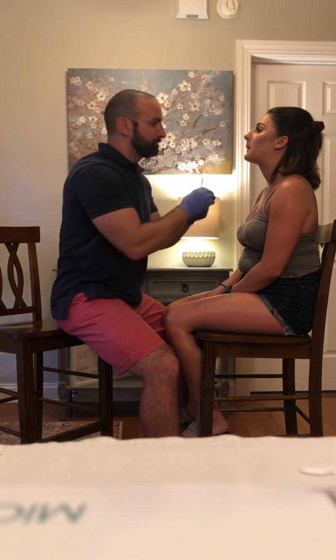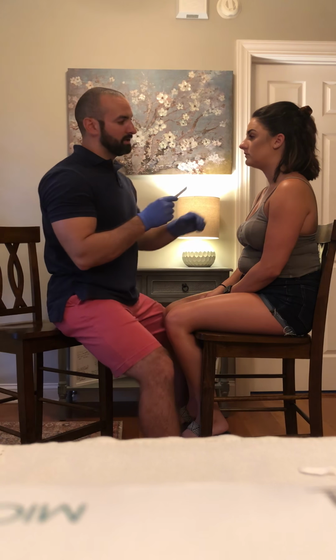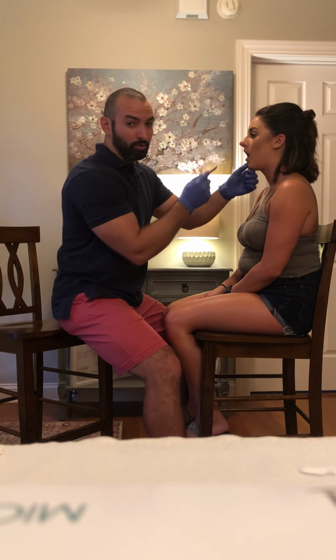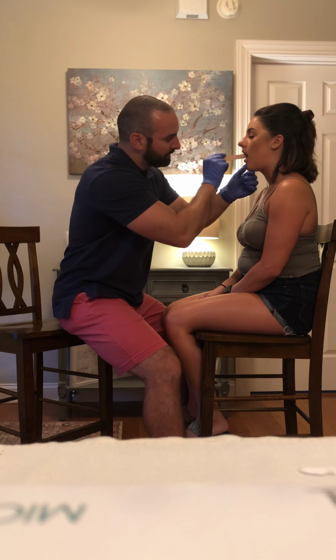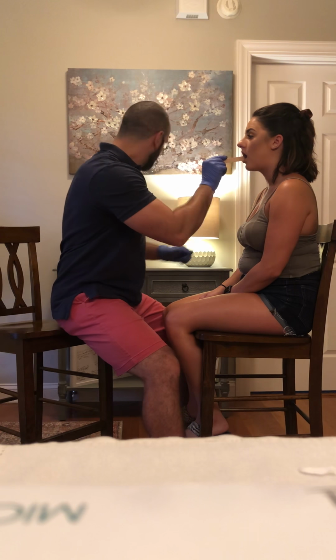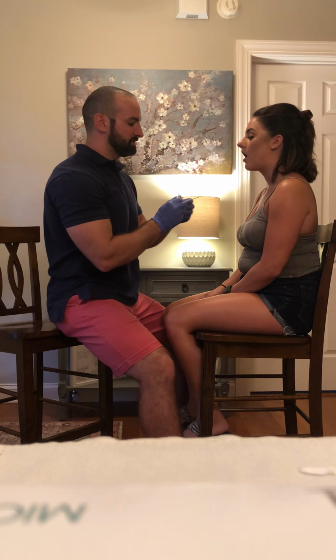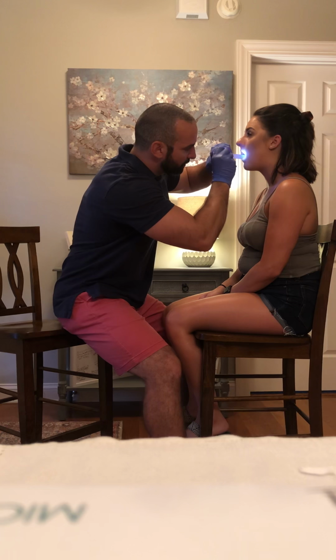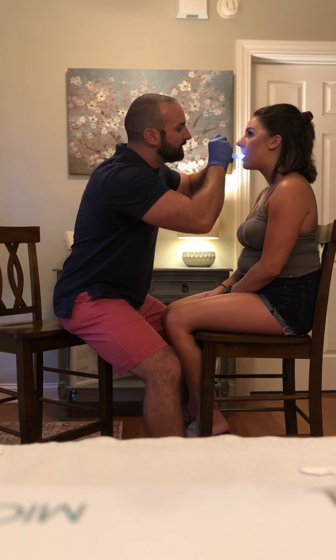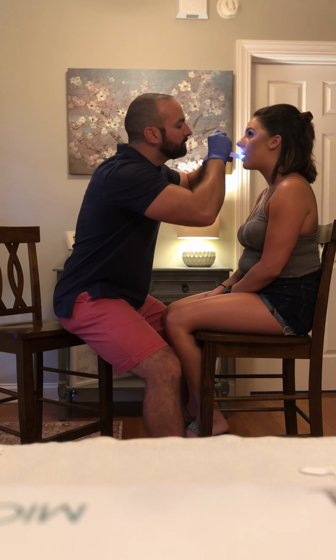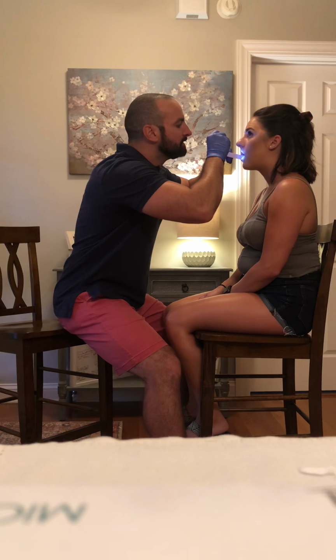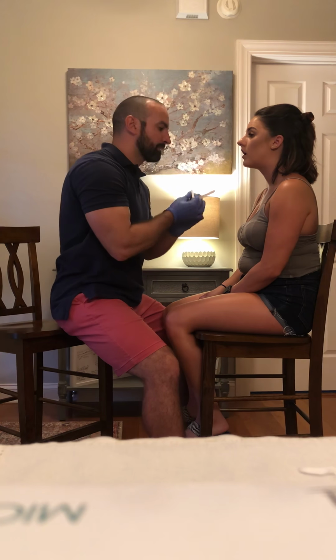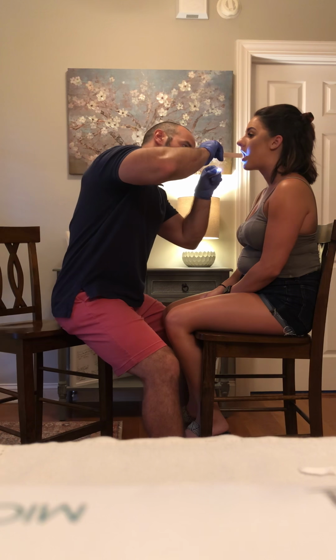Gums look healthy. Now I'm going to use my tongue blade and I'm going to pull back her cheek. I'm looking at the oral mucosa and her teeth and her gums as well. On this side, actually I'm going to use my light too, it'll be a little easier to see here. I'm just going to pull it back here. Oral mucosa is pink. I don't see any edema, any discoloration, bumps. Gums look healthy. Same thing on the other side.